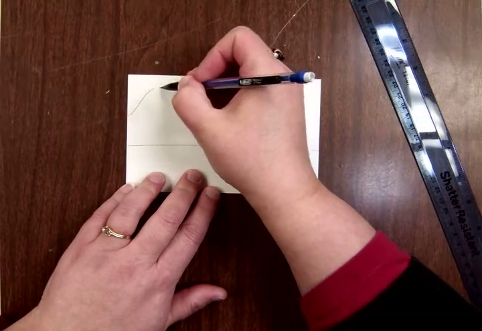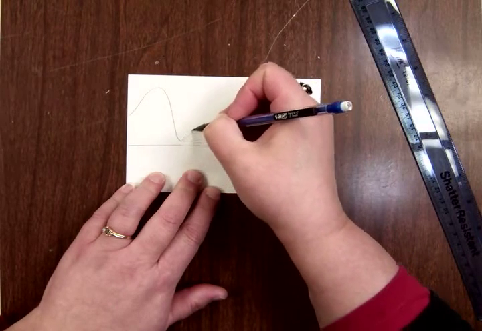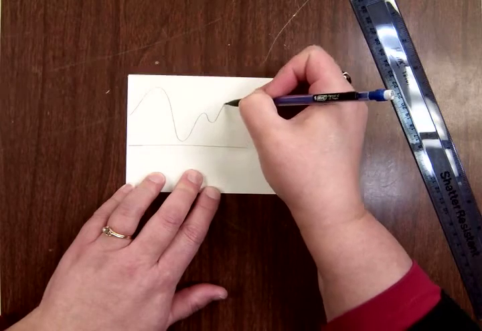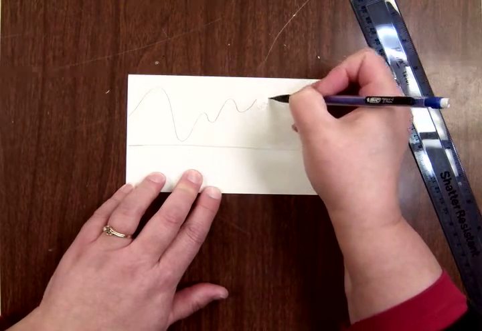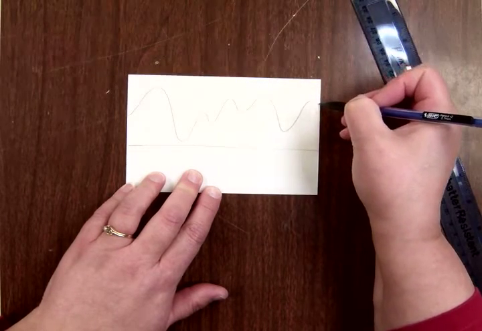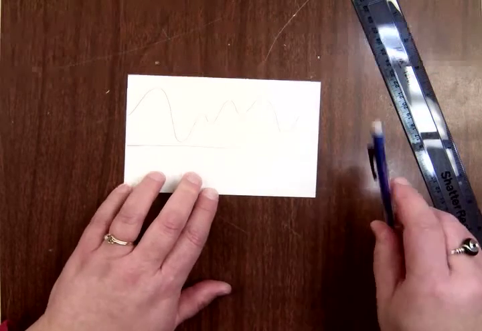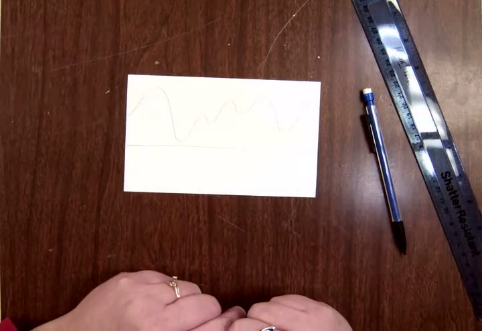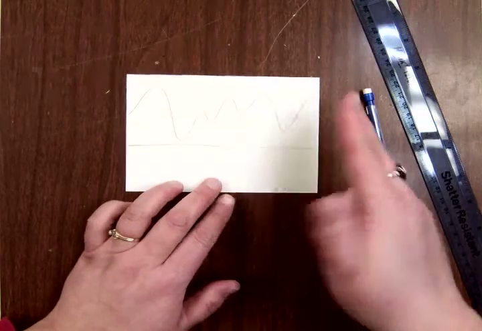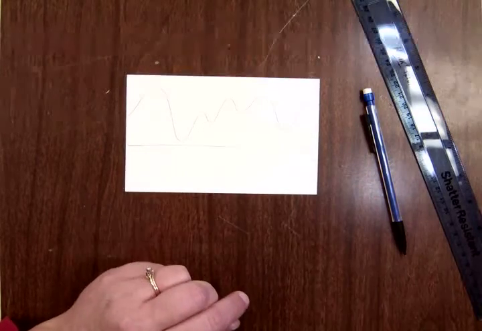So that's going to be my line. And next thing I'm going to do then is I'm going to grab a pair of scissors and I'm going to cut on that line.